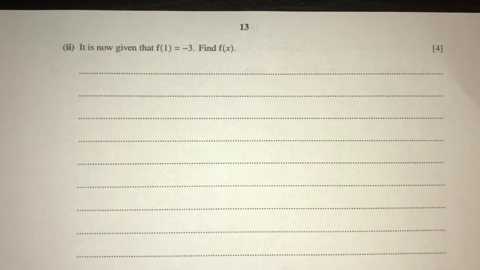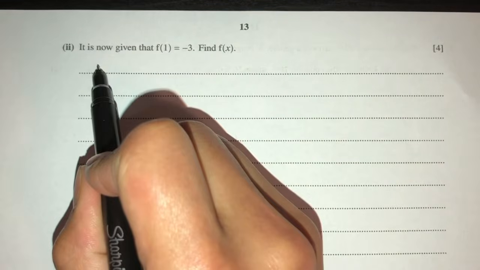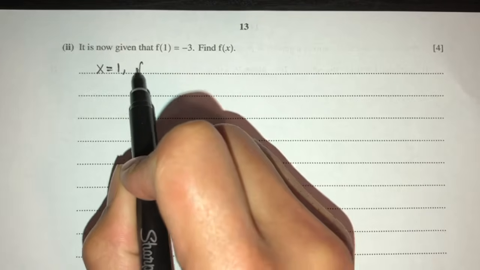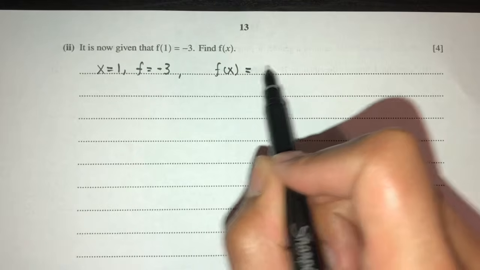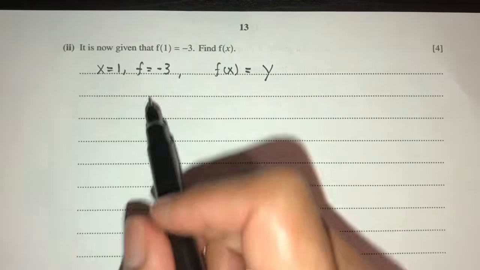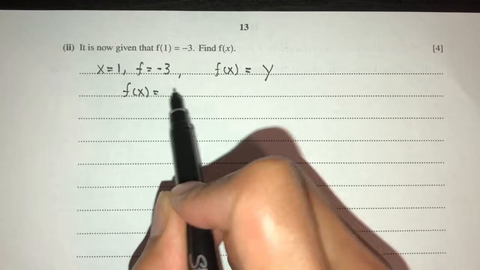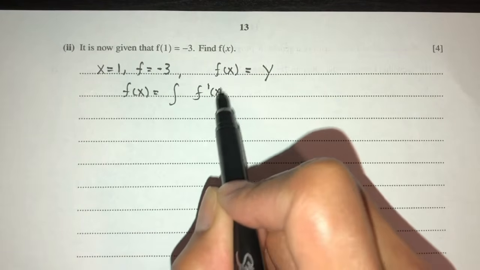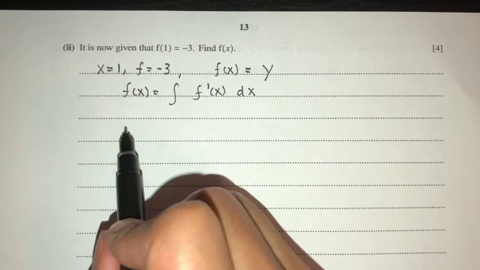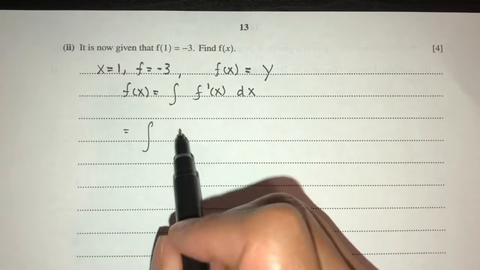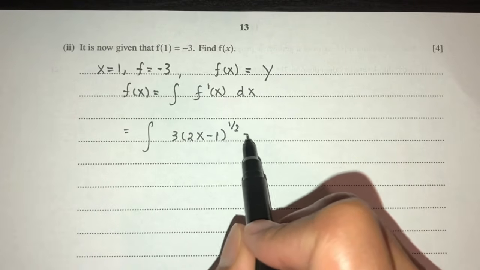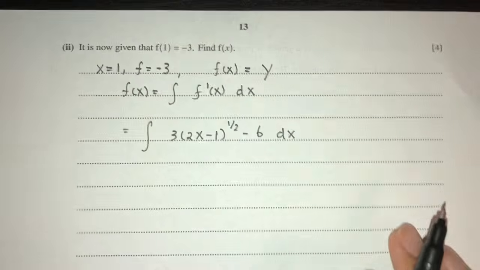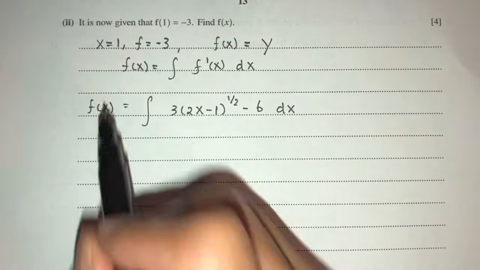Now let's move on to part 2. It is given that when x is equal to 1, the value of f is equal to minus 3. Okay, so we have to find f of x. As you guys know, f of x will have to be found by using integration of f prime of x with respect to x. That will be the integration of 3 times (2x minus 1) to the power half minus 6 dx. That is f of x.